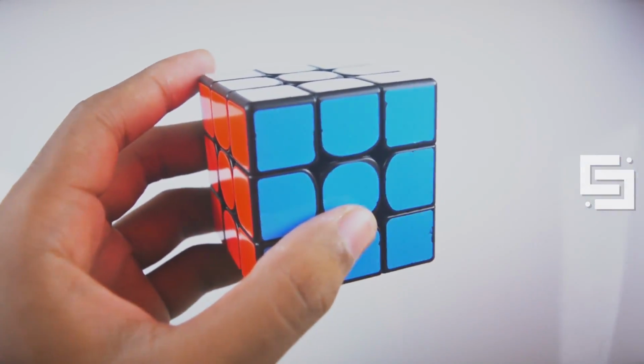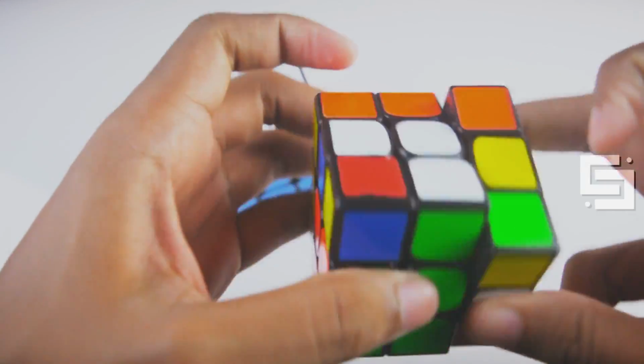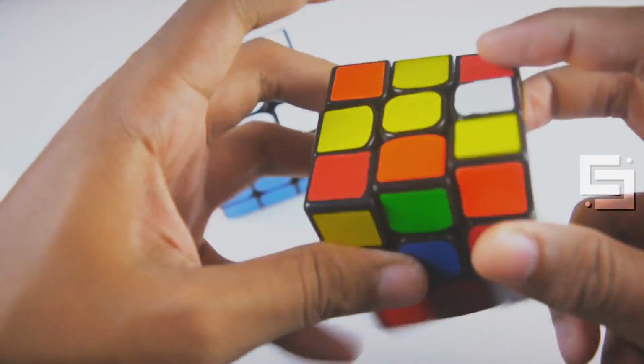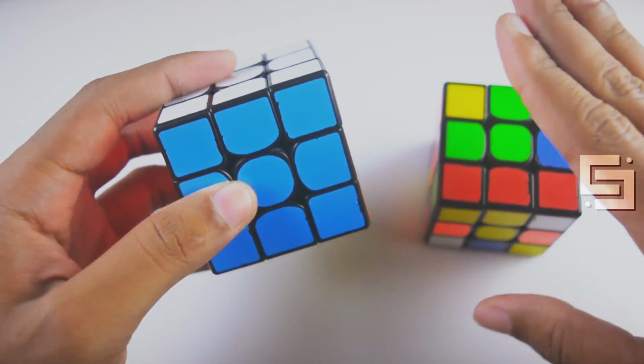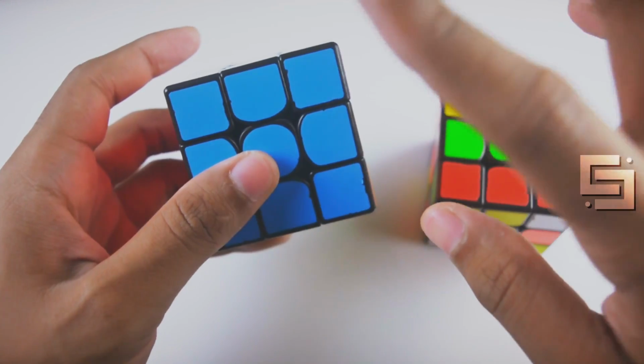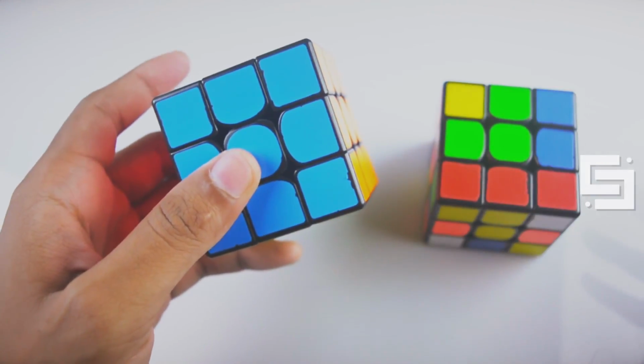Suppose I give you two cubes. One cube is scrambled. And now I tell you to match the scrambled cube to the solved cube. How will you do that?